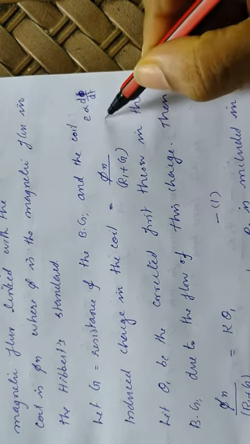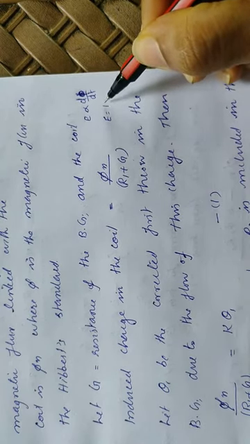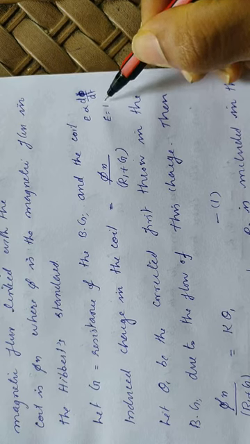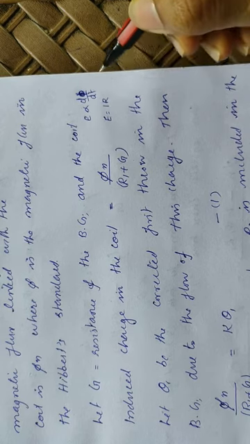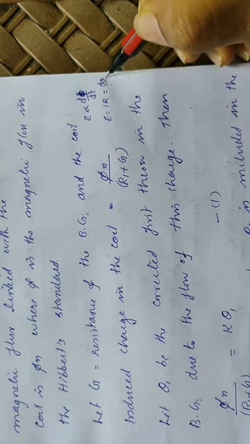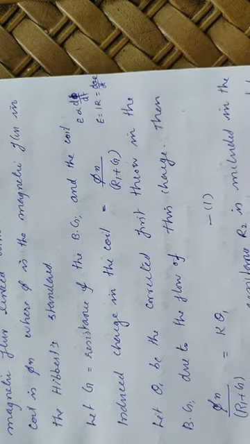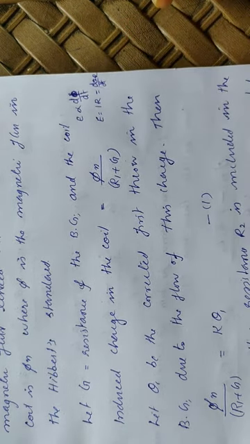Okay, so the EMF is equal to I into R, and I is equal to dq by dt, where dq by dt is the current, that is the charge flow per unit time.